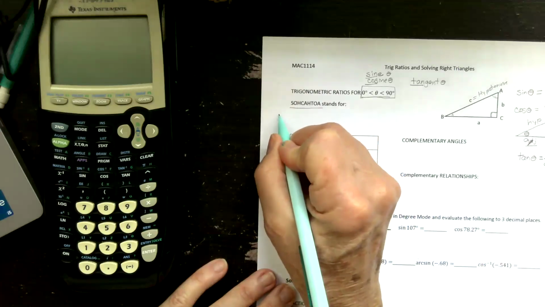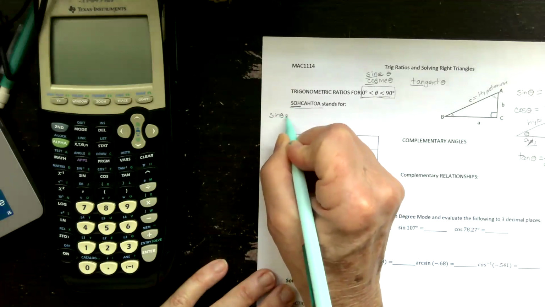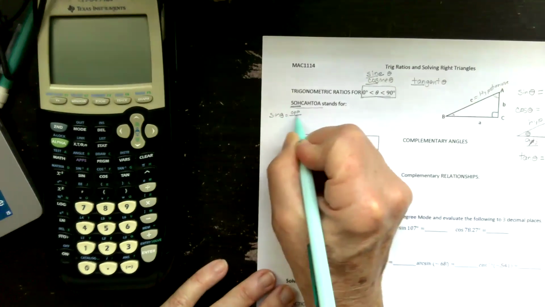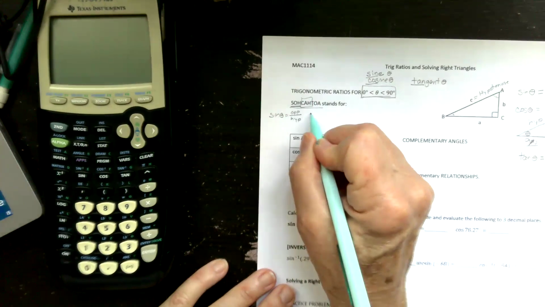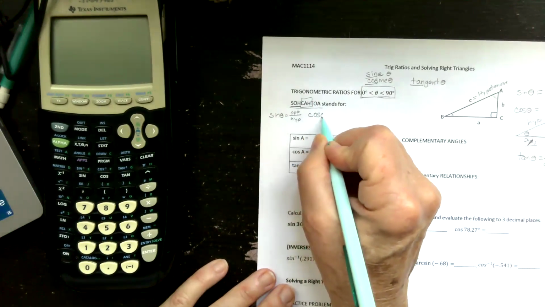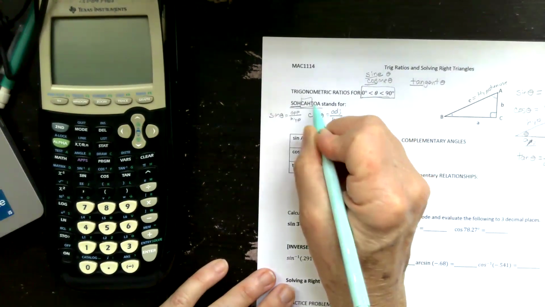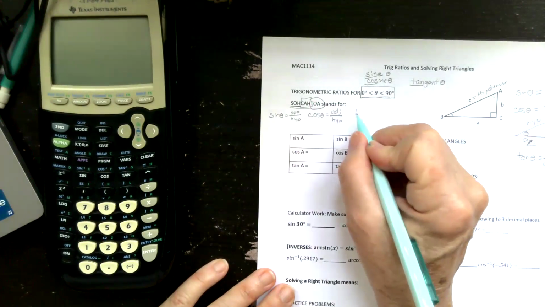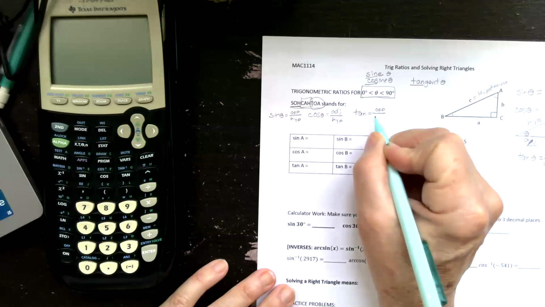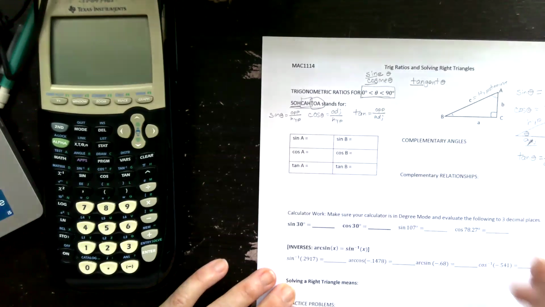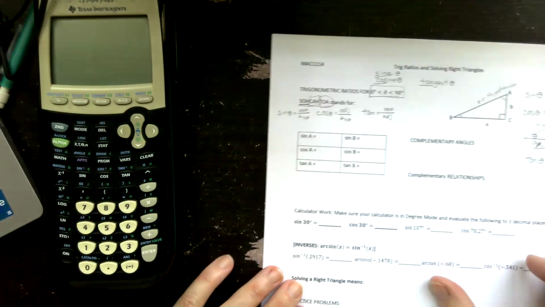SOH simply stands for that the sine of an angle is opposite over hypotenuse. CAH stands for that the cosine of an angle is adjacent over hypotenuse. And TOA means that the tangent is equal to the opposite over adjacent. Okay, SOHCAHTOA is a helpful memory trick. So let's look right here.